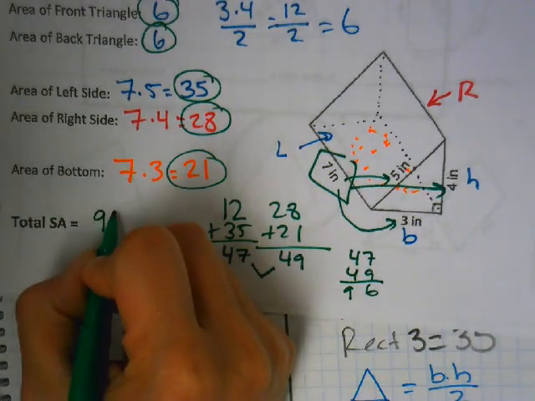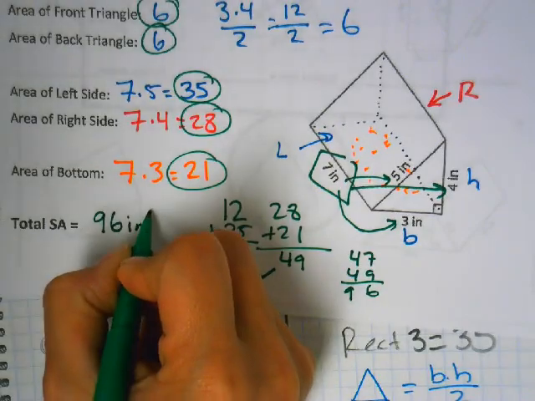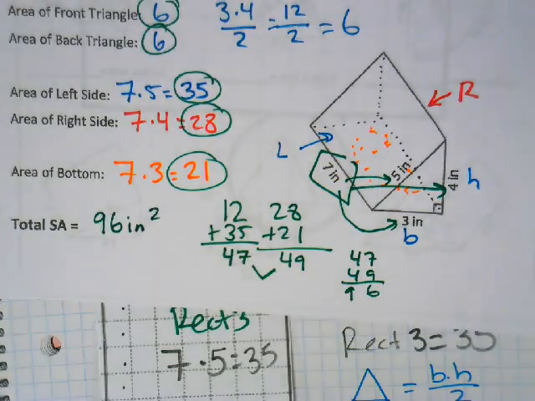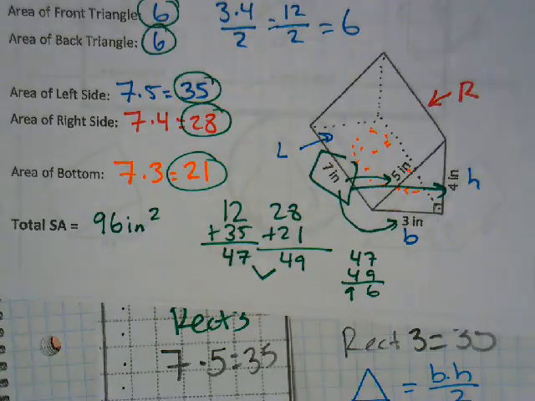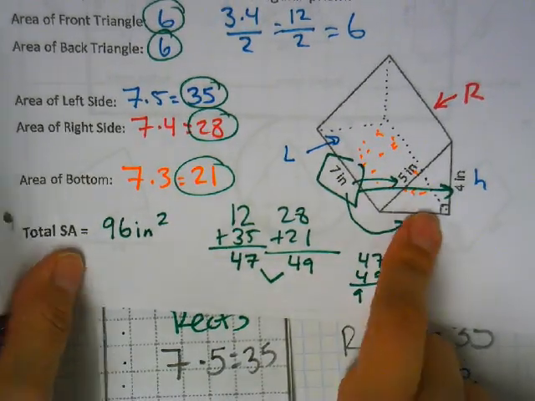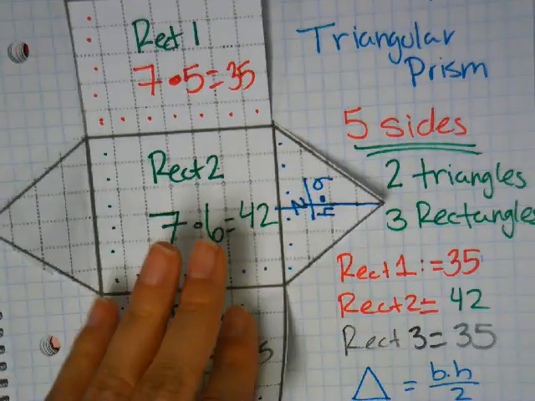And put your units. And what do we get? Good. We okay? All right. Hopefully the dancing will help you understand this.